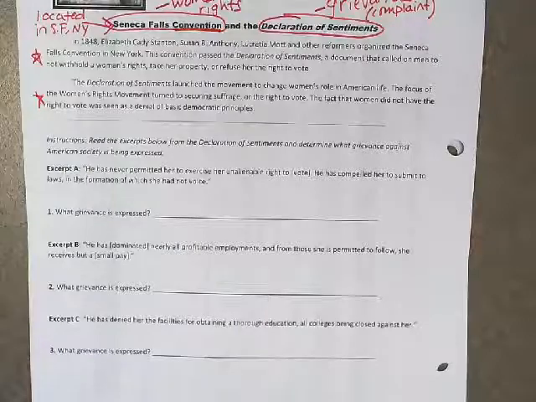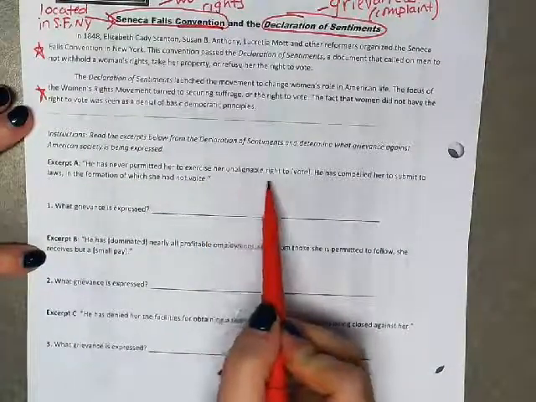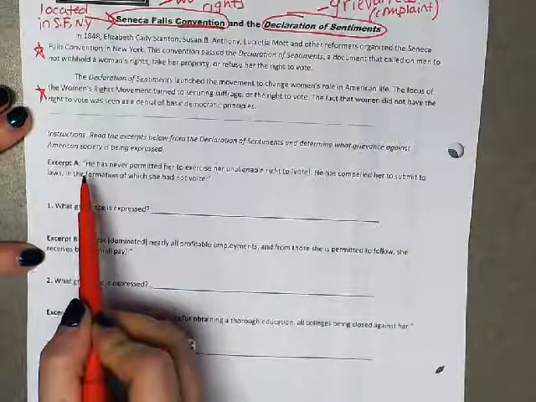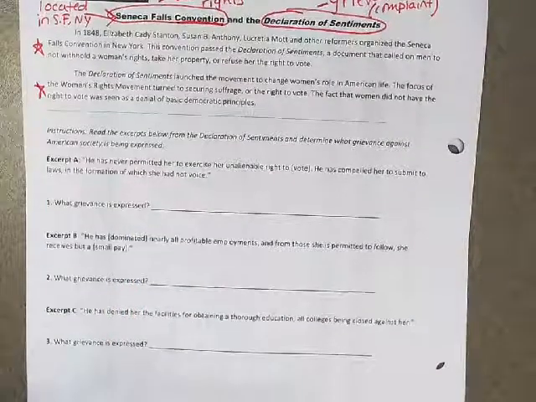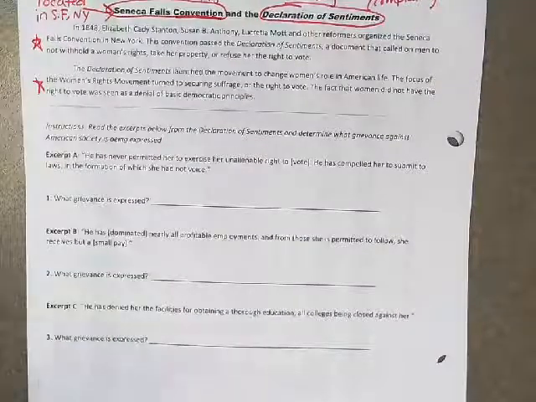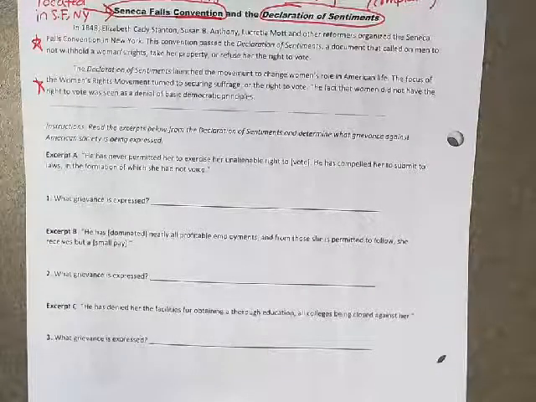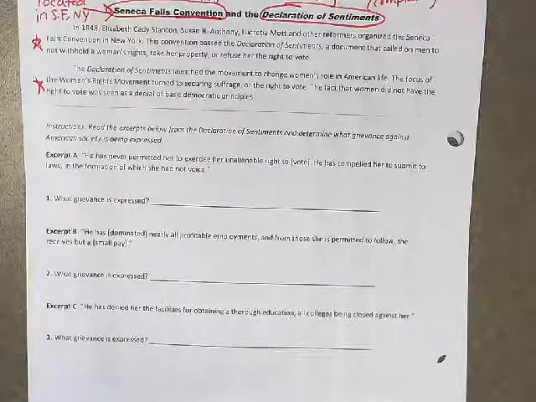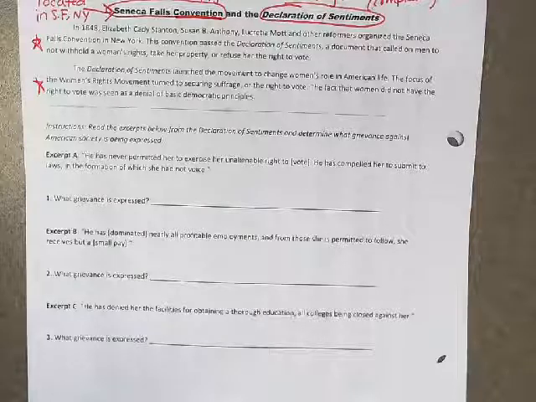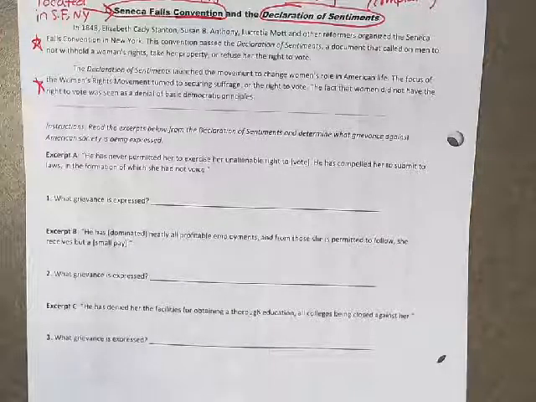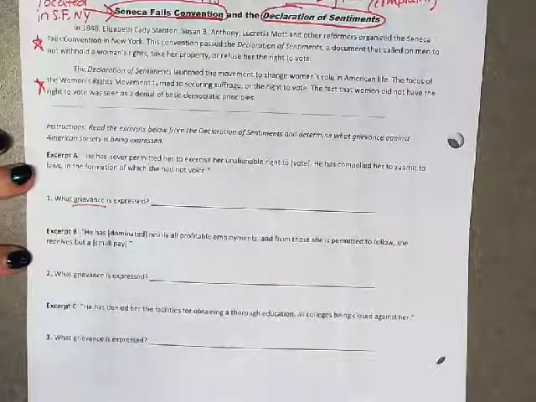He has never permitted her to exercise her unalienable right to vote. He has compelled her to submit to laws in the formation of which she had no voice. So what is the complaint? What are women so angry about? Think about it. Reread it and tell me what the grievance is, what the complaint is.